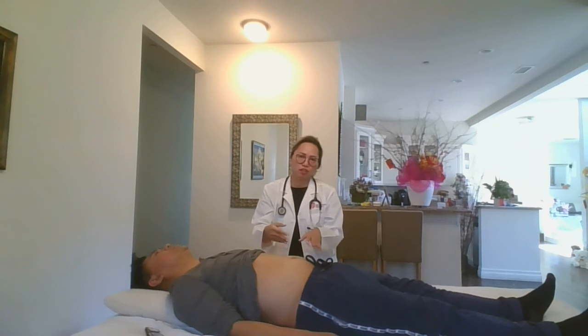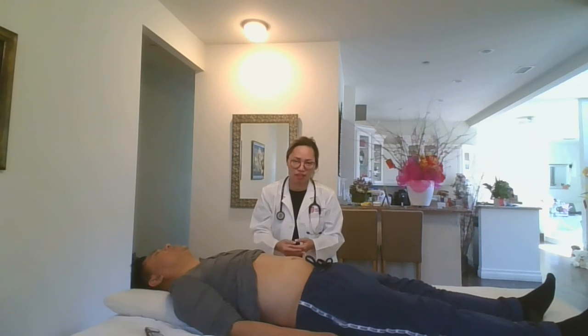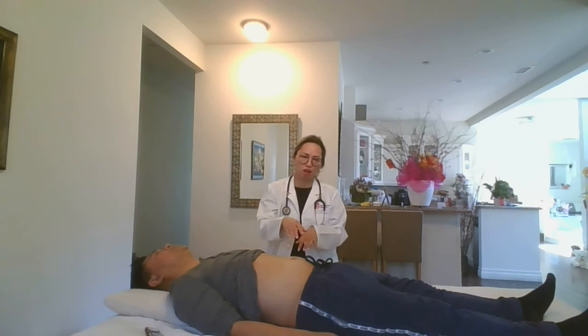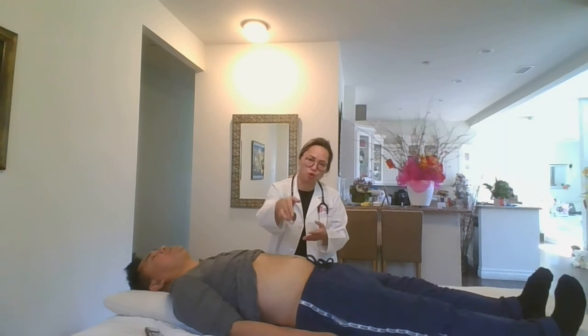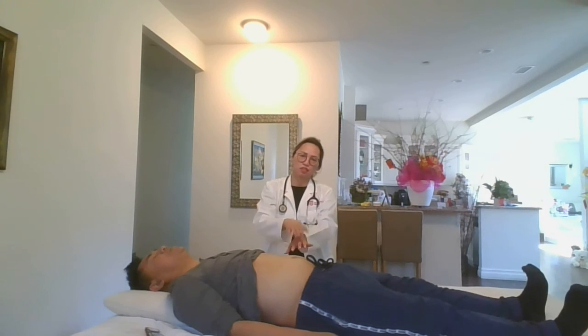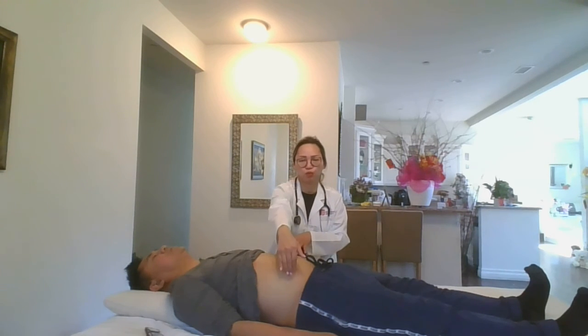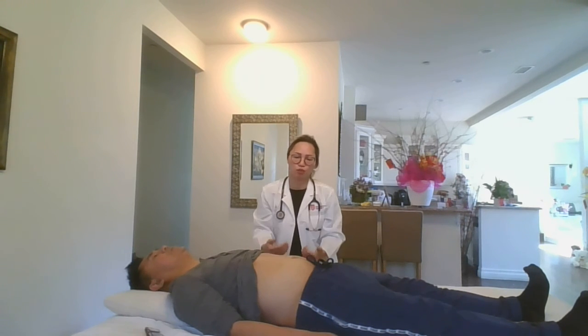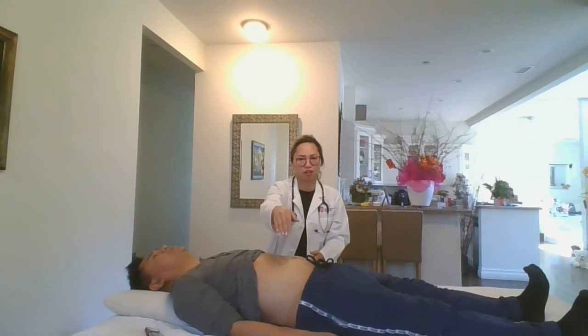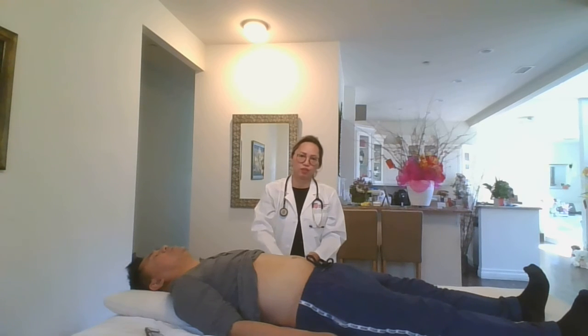So I will use the test called shifting dullness. I will turn the patient on the side, and I will percuss from the top of the abdomen going down because of gravity. When I turn the patient, the fluid will go to that side. So on the top, I am supposed to hear the tympanic sound, and going down, I will hear the dull sound where the fluid is. I can do the same way on the other side, and I will hear tympany on the top and dullness at the fluid side.